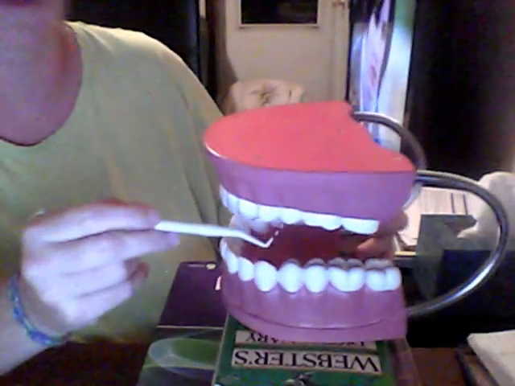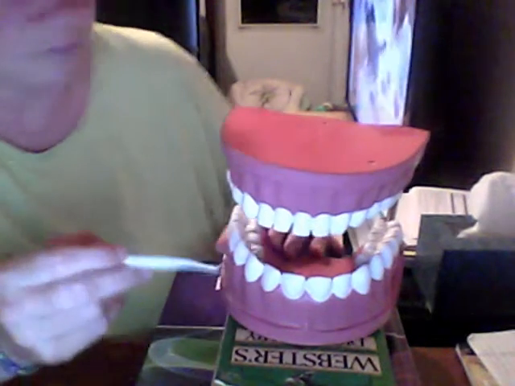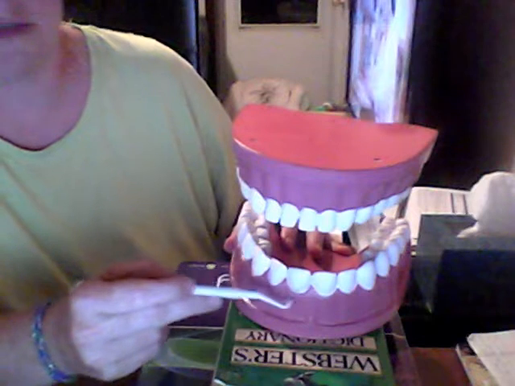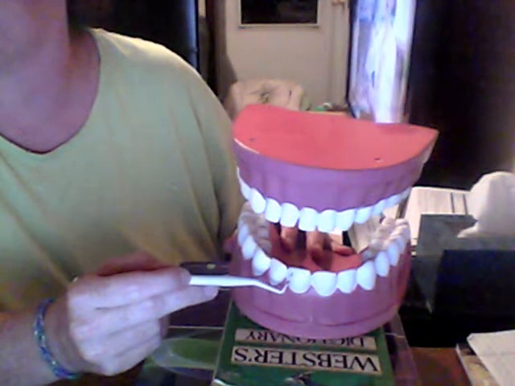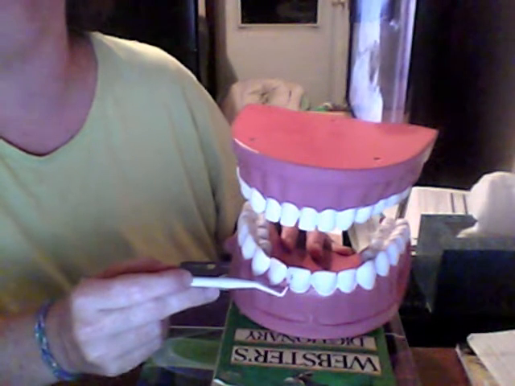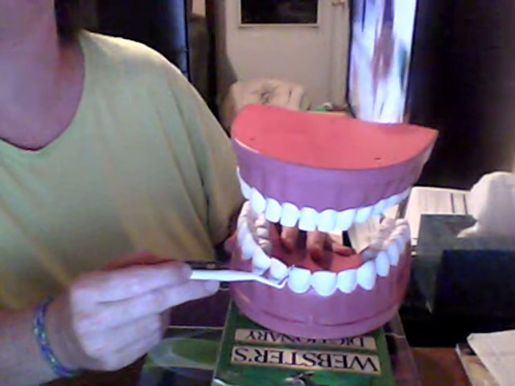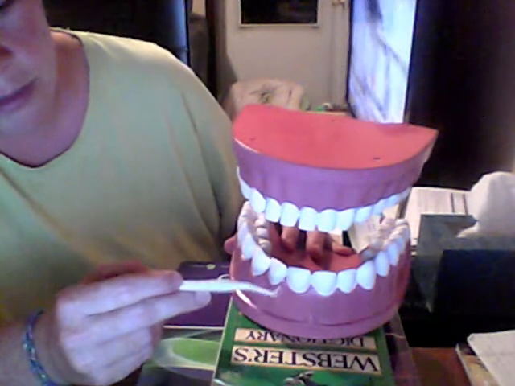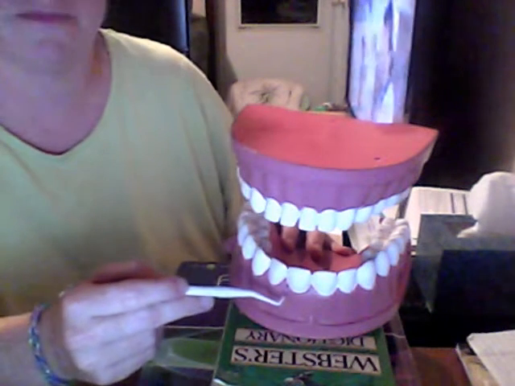The third tooth is tooth 25, which is this tooth, and that's your mandibular right central incisor. It's in quadrant 4. The incisors are used to hold and cut food. The buccal surface on this tooth is the side of the tooth near the lip.